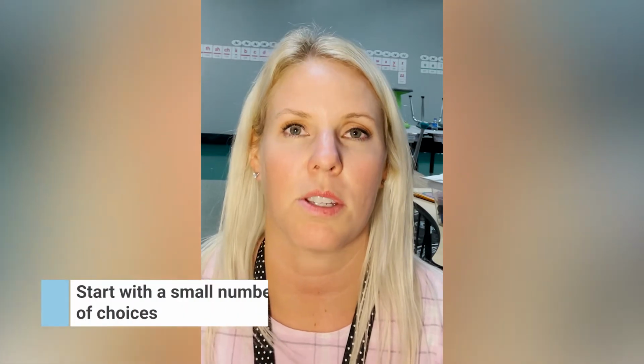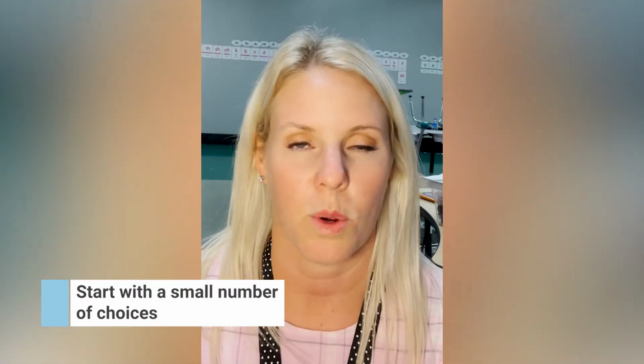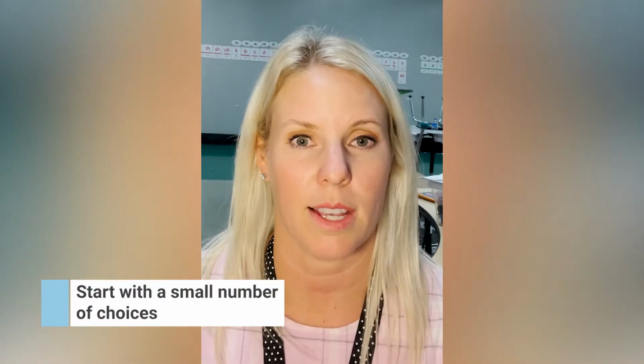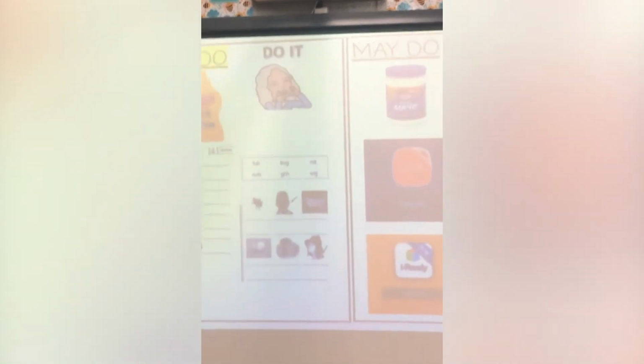Now, the way I offer structured choice in my room is, of course, it's first grade, so we start out very small, 2 choices. You can do this or this. I do this mostly with a must-do, may-do list. I have things listed under the must-do list that they have to complete, but they also have the choice to complete them in whatever order they want, though they are under time constraints in certain activities.